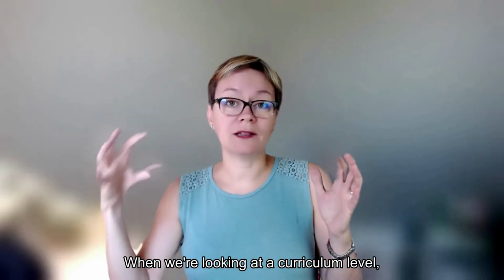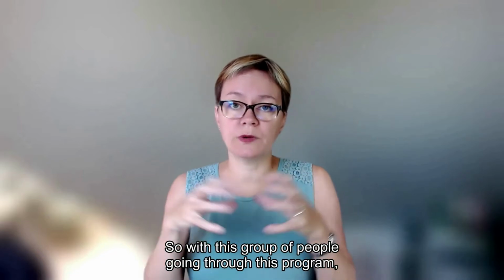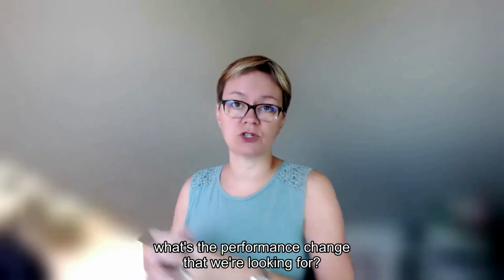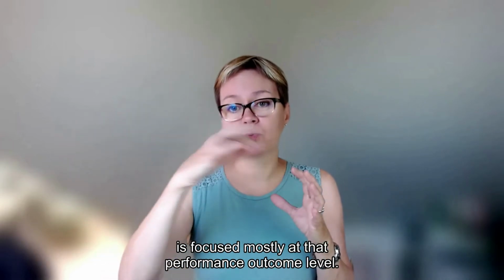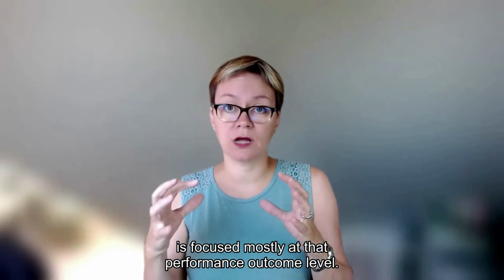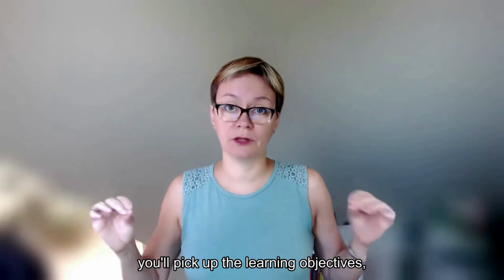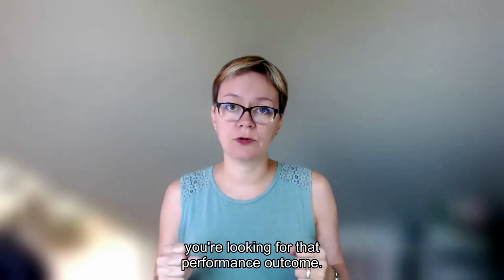When we're looking at a curriculum level, we're also looking at the performance outcomes. So with this group of people going through this program, what's the performance change that we're looking for? So that needs assessment, I would say, is focused mostly at that performance outcome level. When you get into the individual courses and pieces, you'll pick up the learning objectives, but at the curriculum level, you're looking for that performance outcome.